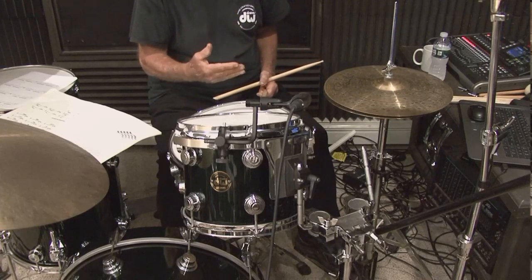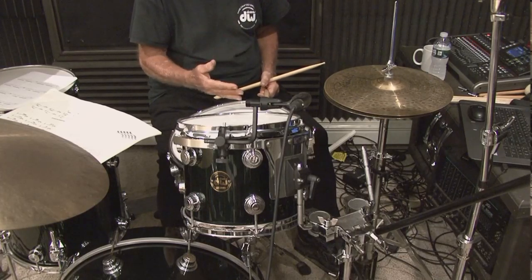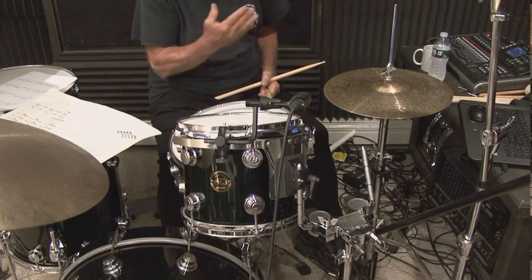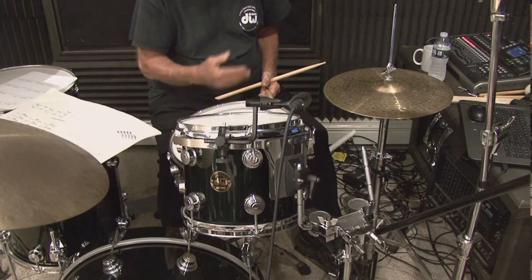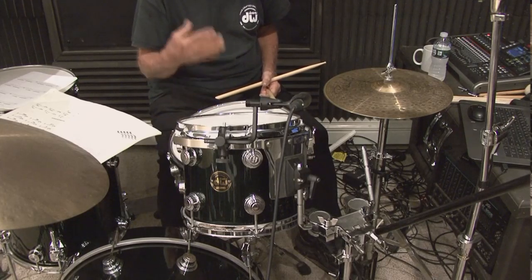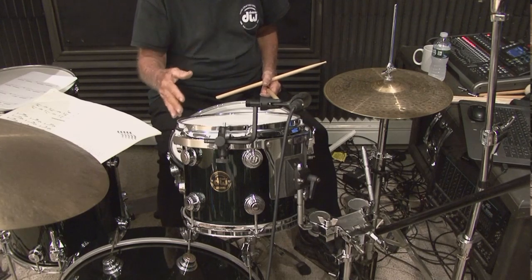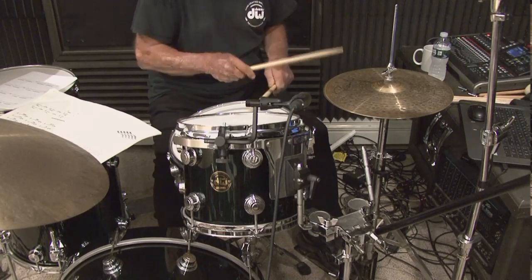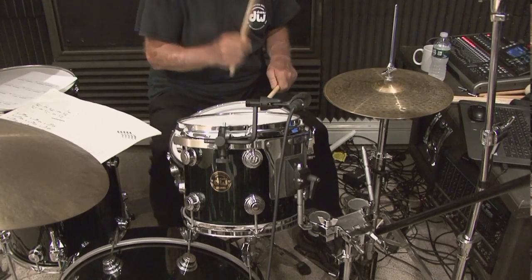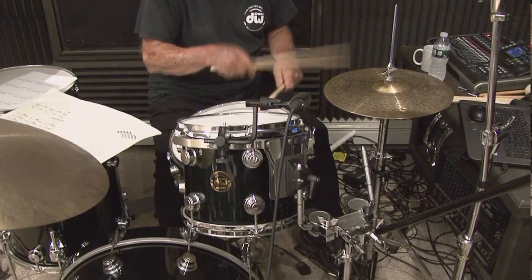Now try to keep a very consistent sound on each voice. That right hand, the snare drum, I'm trying to make it piercing, and the bass drum exploding, because the bass drum is the dominant voice of this particular lesson. 1, 2, 3, 4, 2, 3, 4.